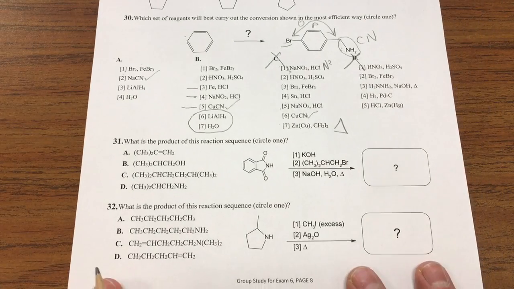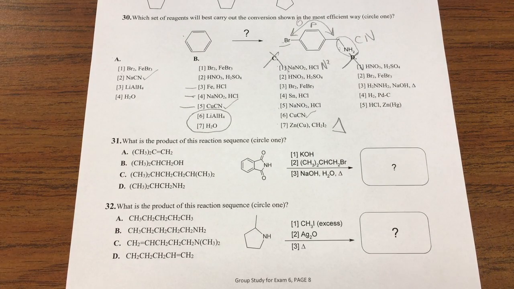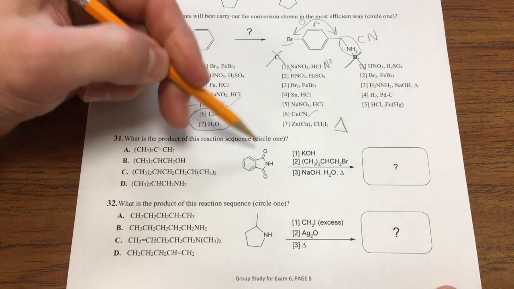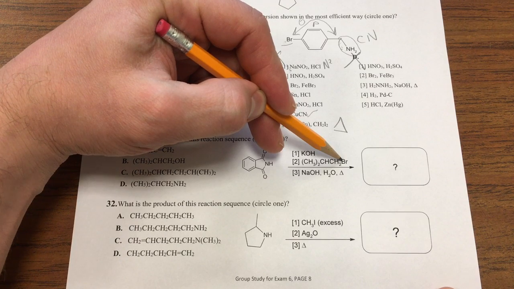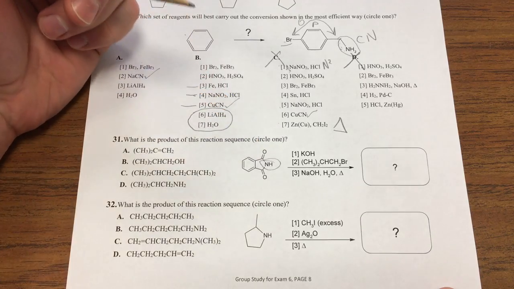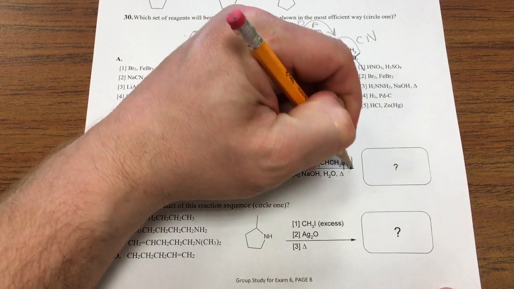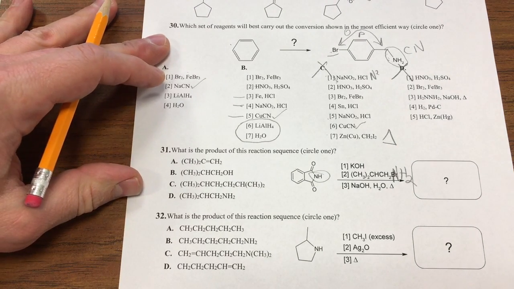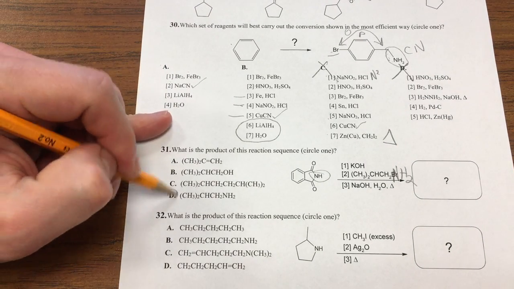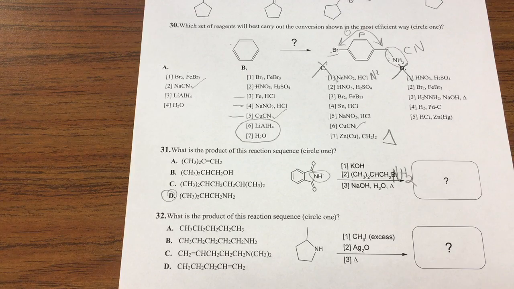Okay, the next one's here. Number 31 is going to be a quick one because you can see this is the phthalimide problem. Phthalimide here replaces the bromine here with a nitrogen. That is the source of the nitrogen. It becomes NH2, and we just have to find the correct answer choice, which I believe is D in this case.